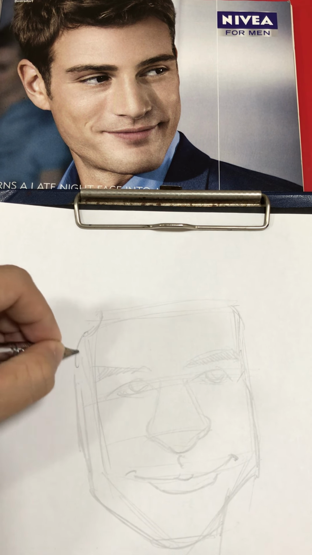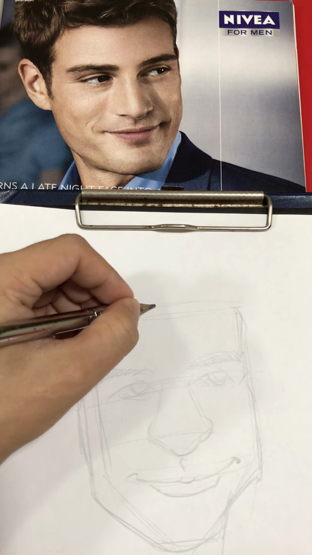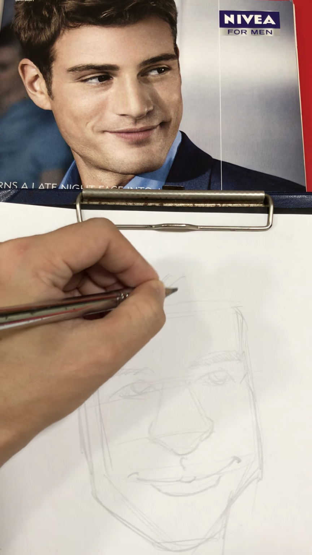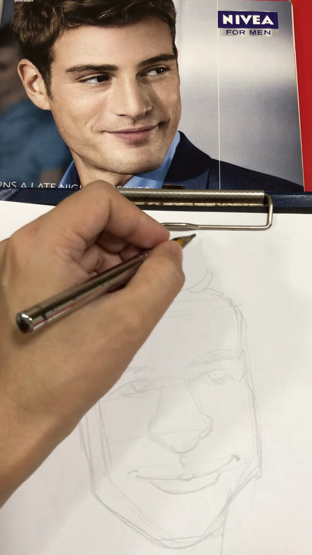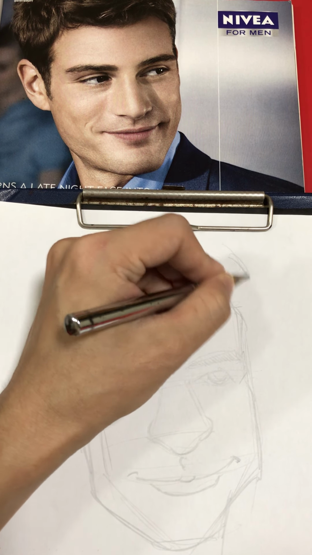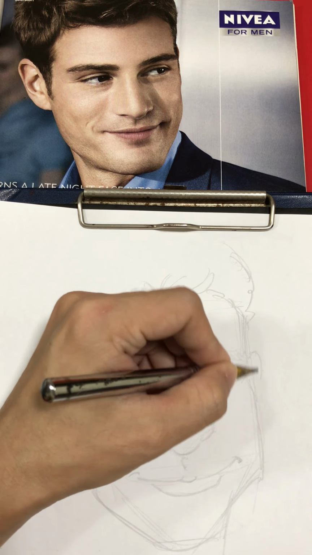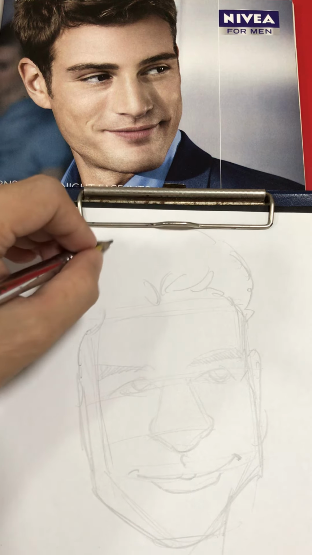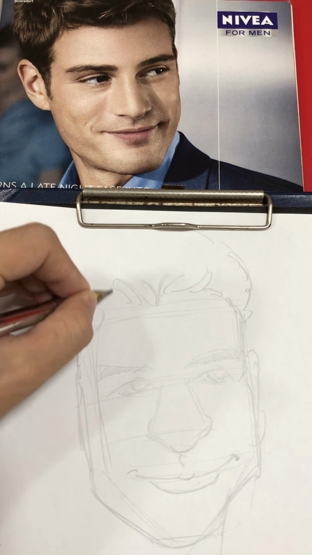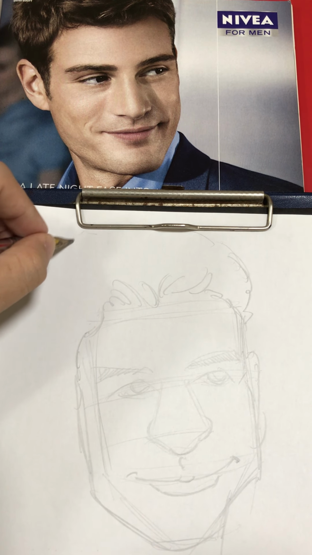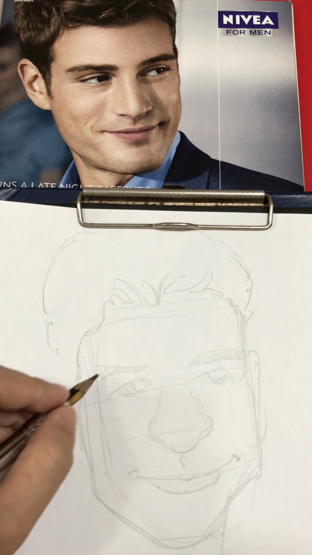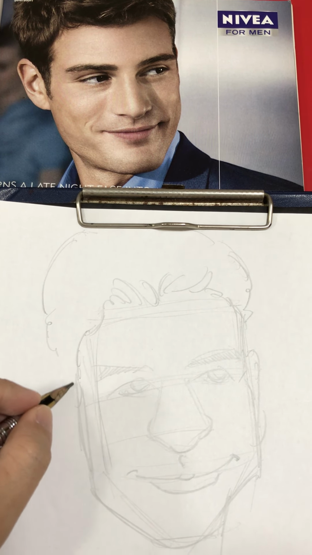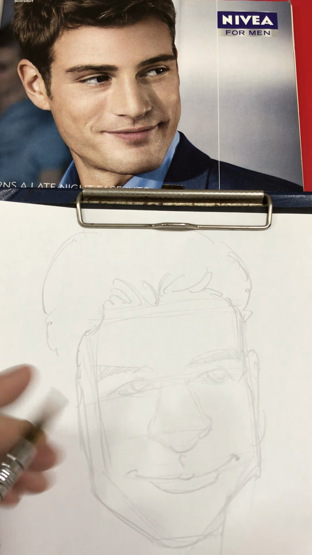And draw the hair, simple. Finish the hair. Okay, then the ears, we know the ear is placed beside the face.